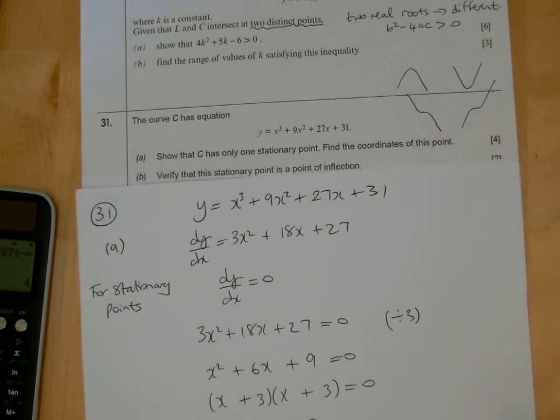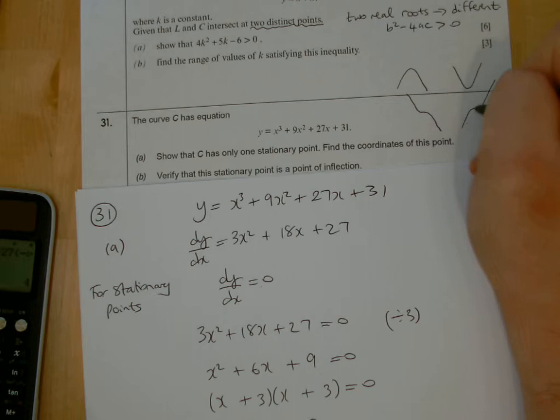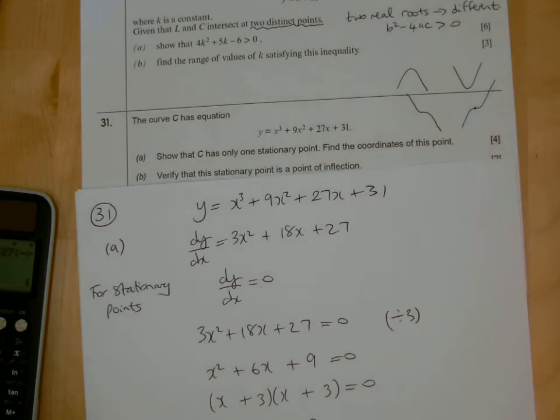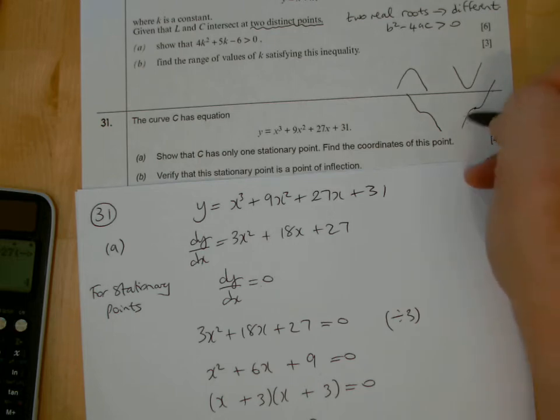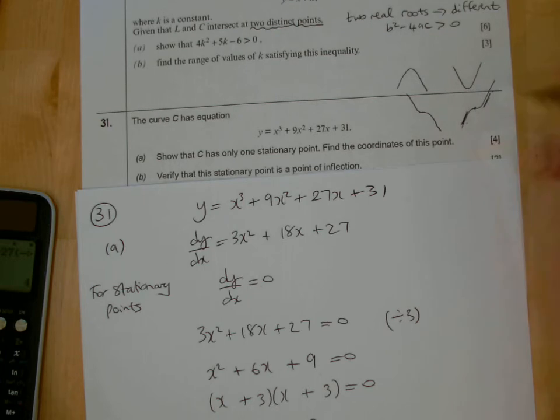So suppose it's this situation, it doesn't matter which, that's where the point of inflection is going to be. We need to look at dy/dx either side of it. If we look at dy/dx this side and that side, and they're both positive, then we've shown it's a point of inflection.